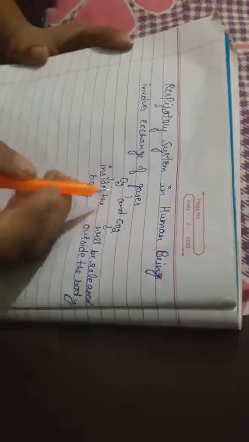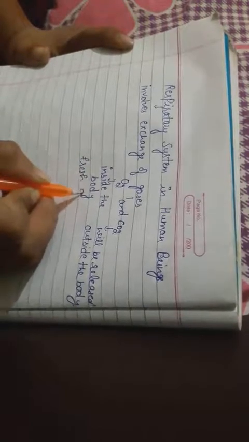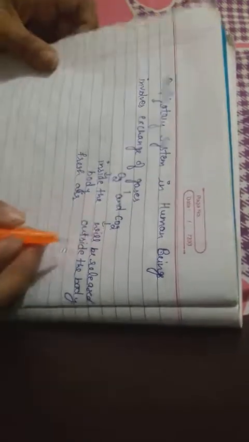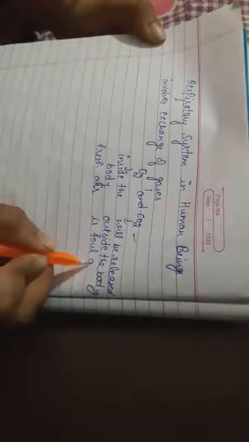The oxygen which we take inside the body is the fresh air, and what we release outside the body in the form of carbon dioxide is foul air.